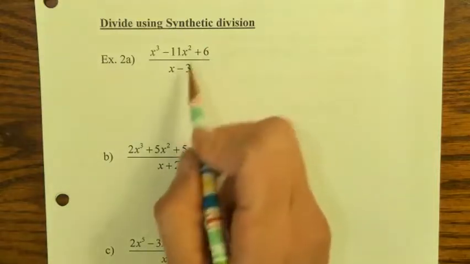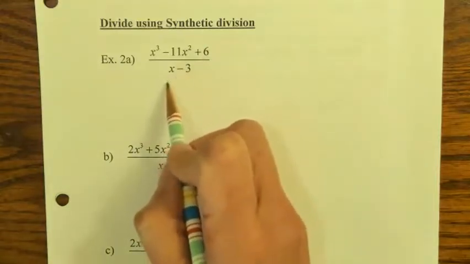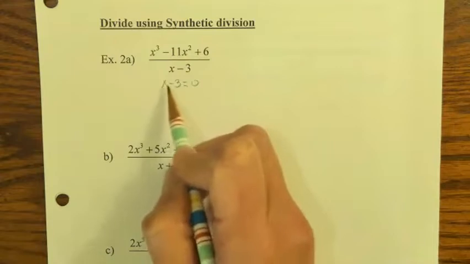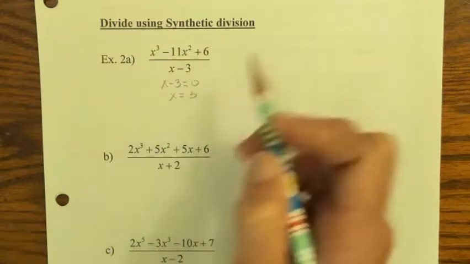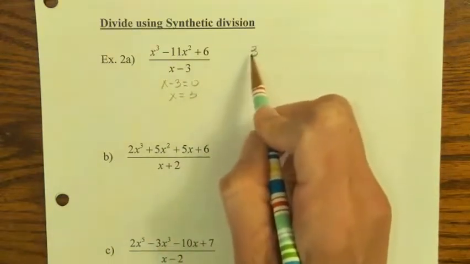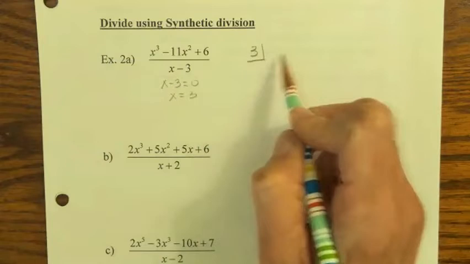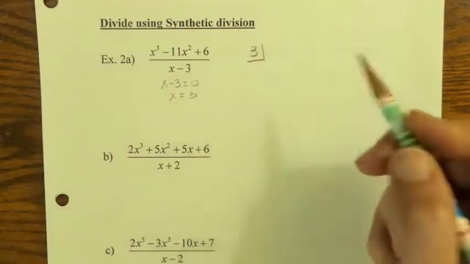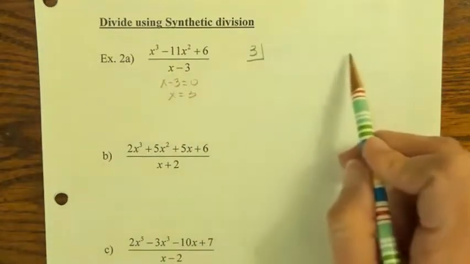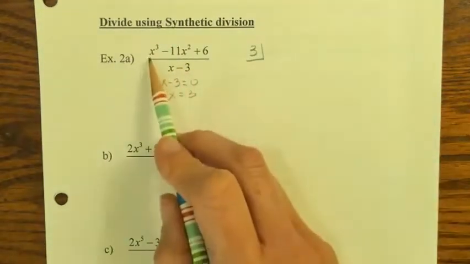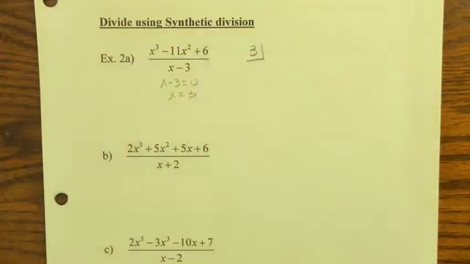So what we're going to do is take what we're dividing by, our divisor, set it equal to 0 and solve for x. So x would be 3. And then we put the 3 in what I will call this little half box. And then you'll put the coefficients of your dividend across. Again, if you need a placeholder, you need to put a placeholder.